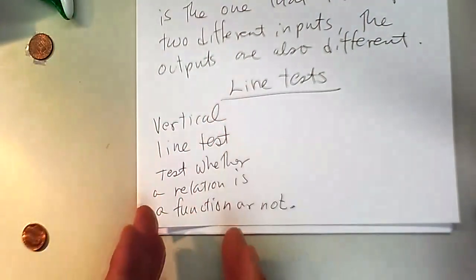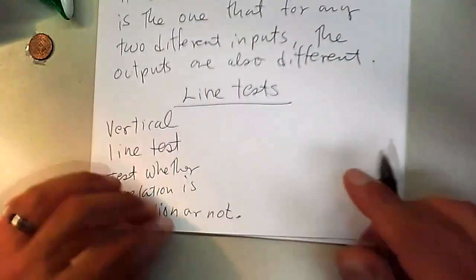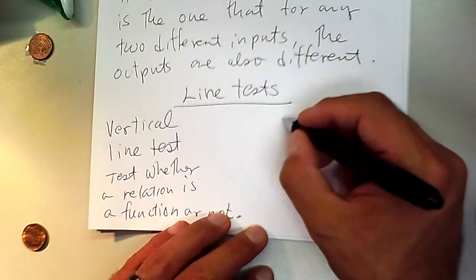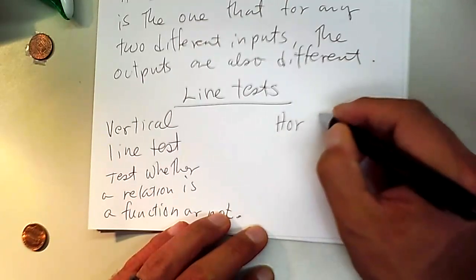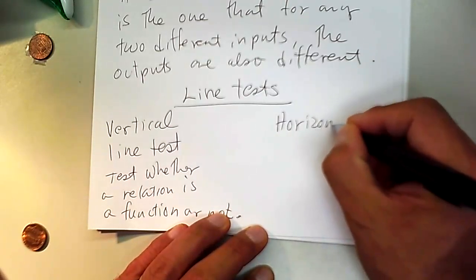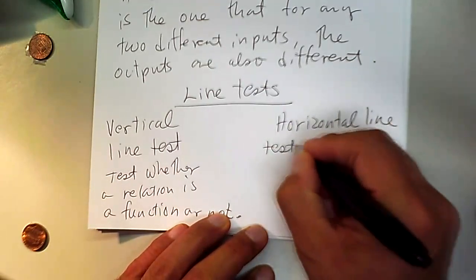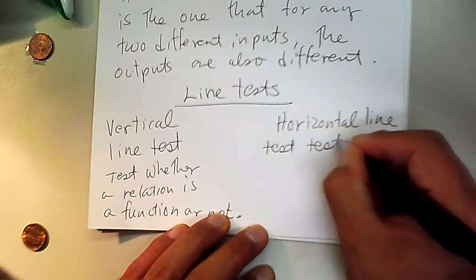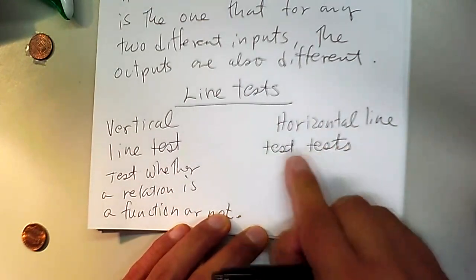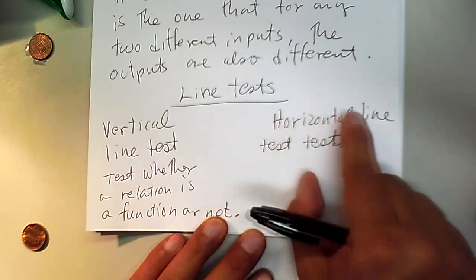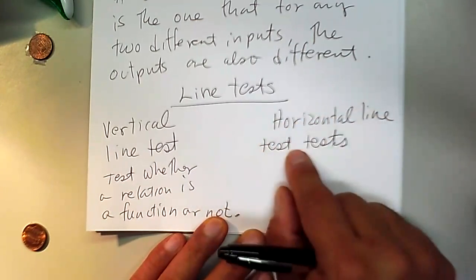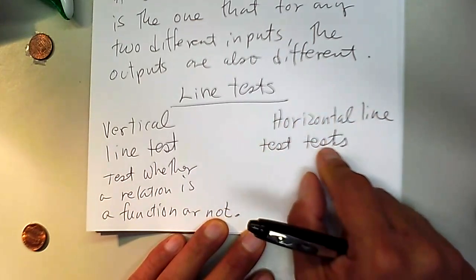So remember the vertical line test, we'll do some examples. And then we have the horizontal line test, which we did not have before. Tests, but that's kind of confusing. This is the verb and this is the noun. So the horizontal line test, that's a noun.